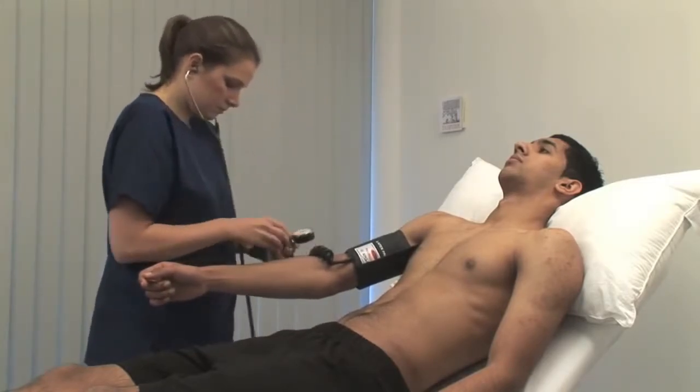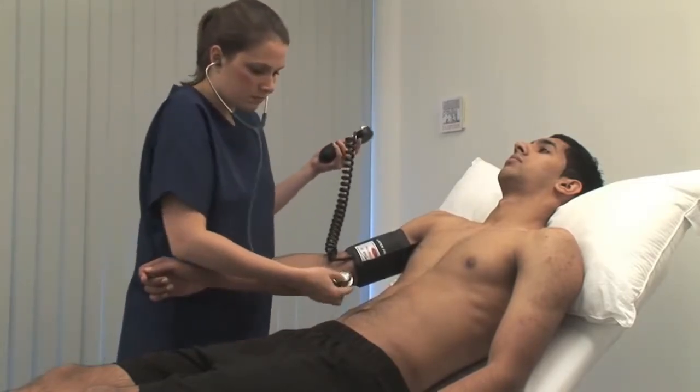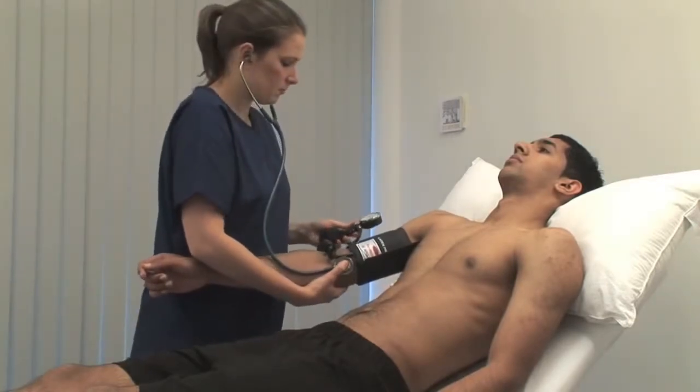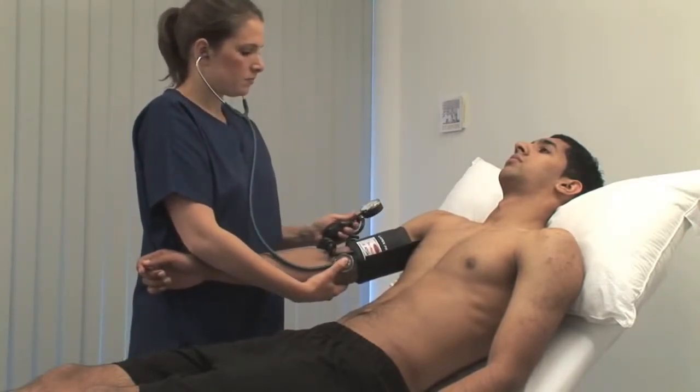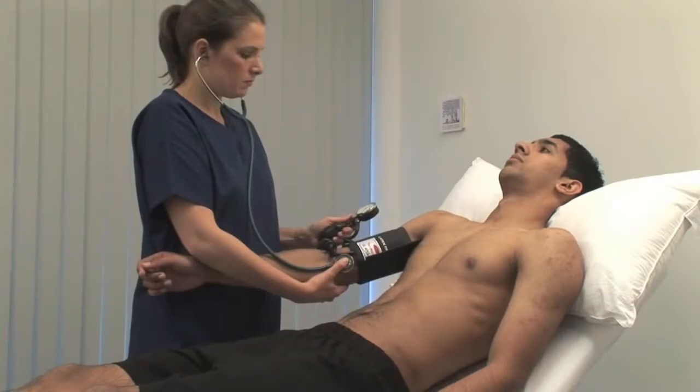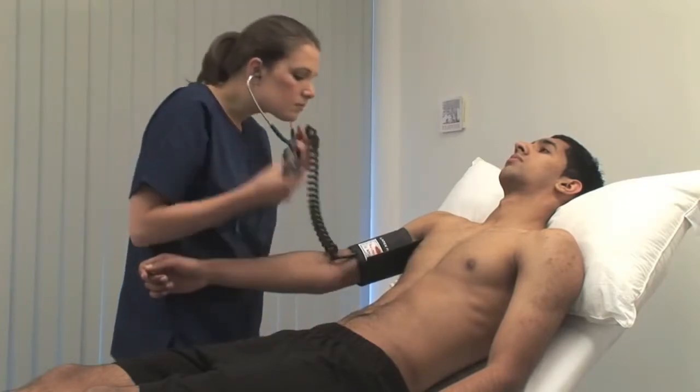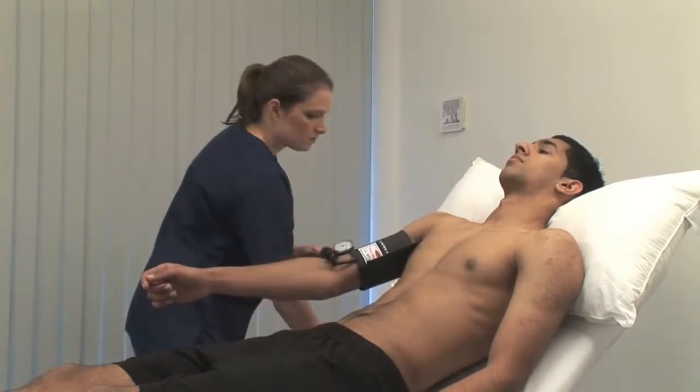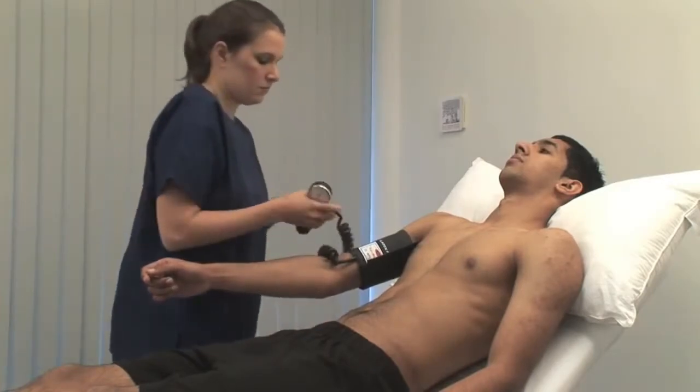Slowly reduce the cuff pressure by 2 to 3 mm of mercury per second. Note the reading when you start to hear a regular tapping sound. This is the systolic pressure. Continue to deflate the cuff slowly. The point at which sounds are no longer heard is the diastolic pressure. More subtle features of the Korotkov sounds are described in the book.